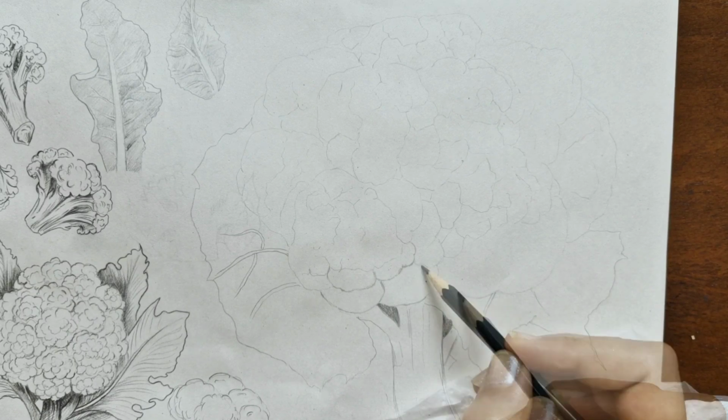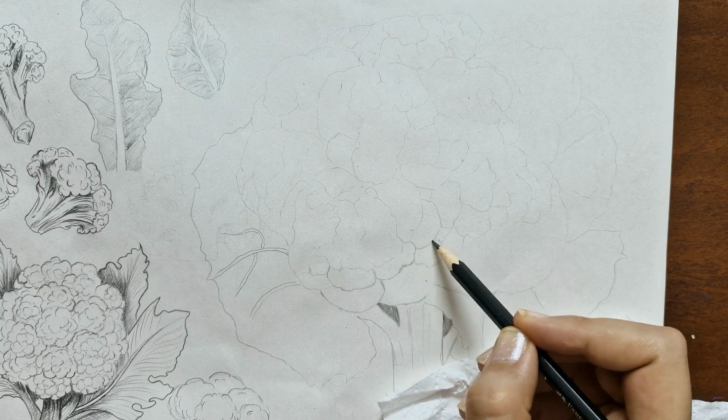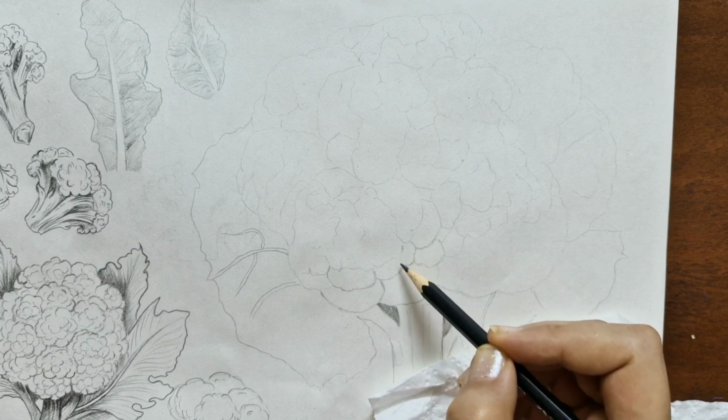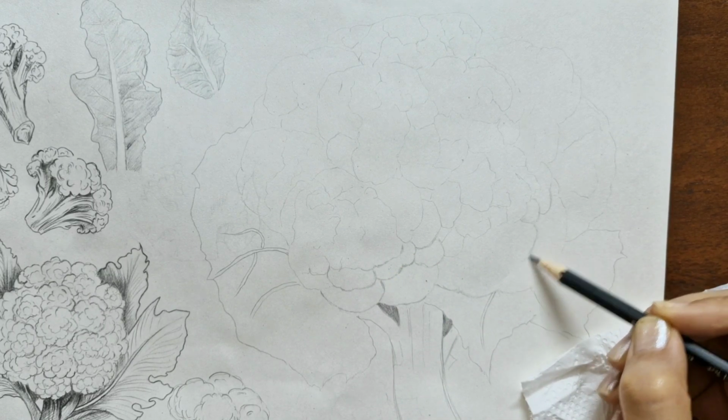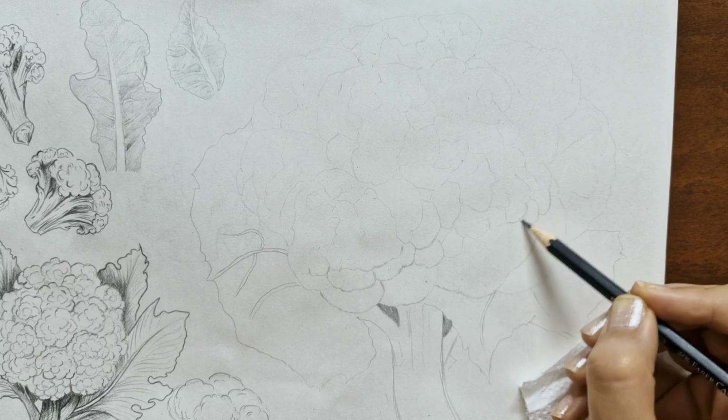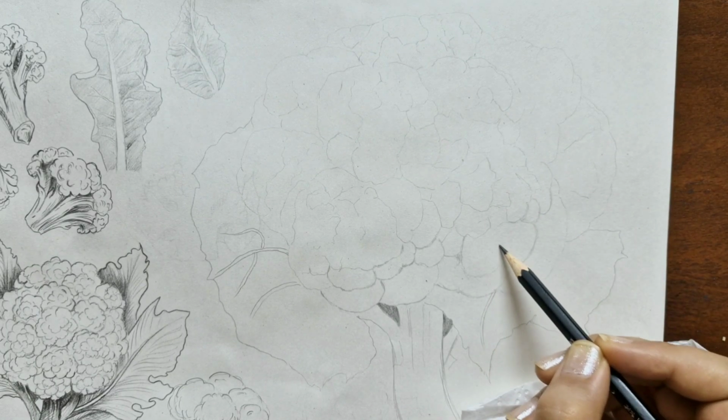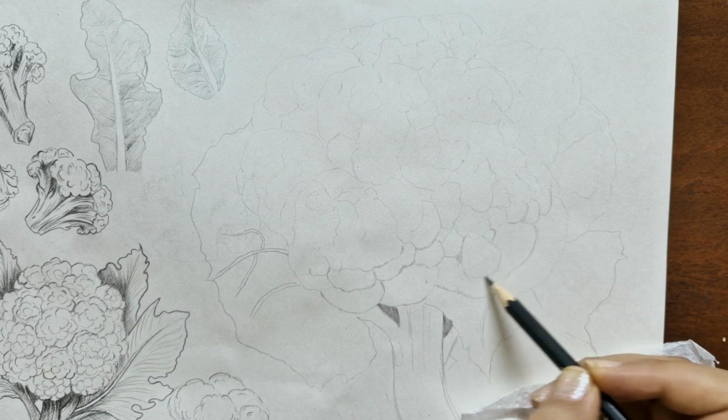I definitely recommend drawing from a reference photo or a real cauliflower. You really need something to look at while you're shading, especially since this is a complex object. But if you're a beginner, feel free to follow the steps using the example provided in this tutorial.